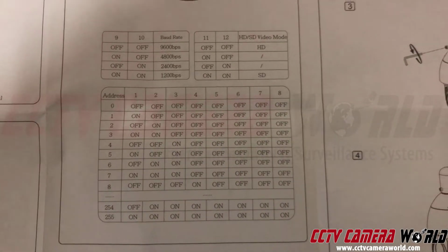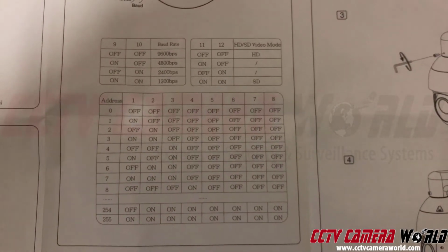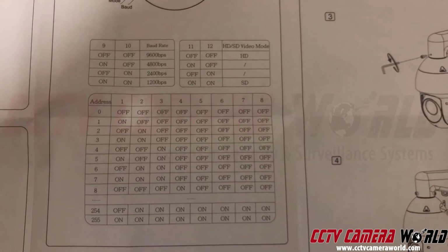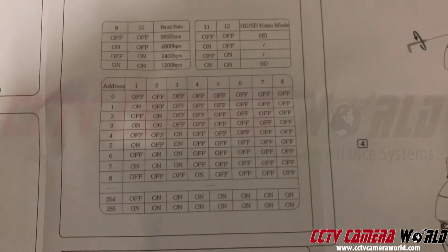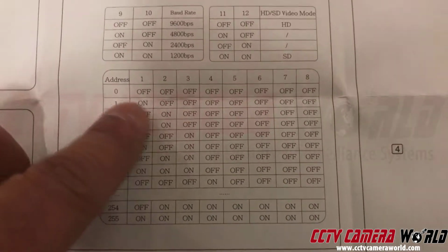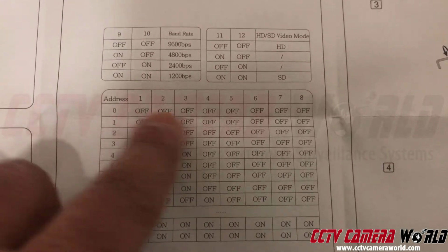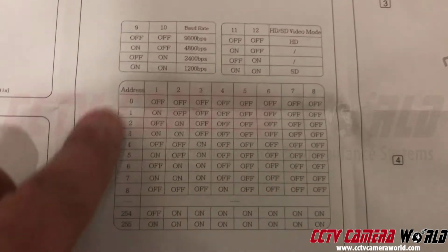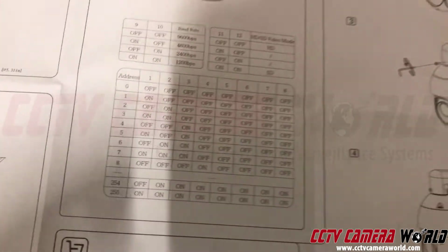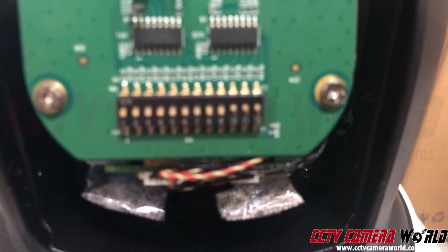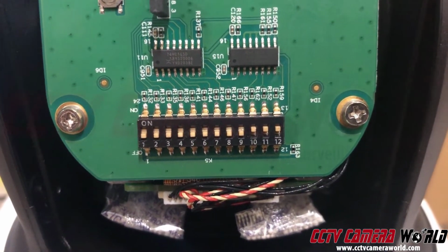The last thing a PTZ lets you change besides the baud rate and the resolution is the address ID. Here, this table tells me what different settings I would have to put dip switch 1 through 8 to get different IDs. So in my case, I'm just leaving it to ID 1 for simplicity, with all of the dip switches in the off position.